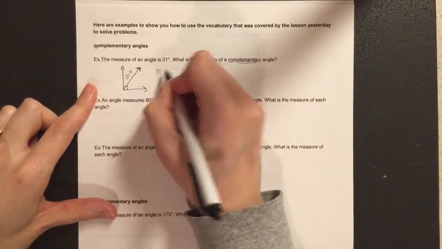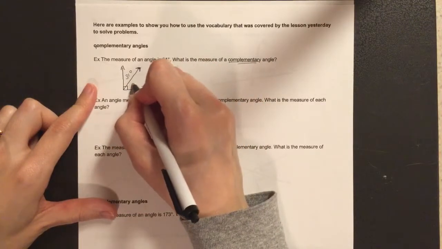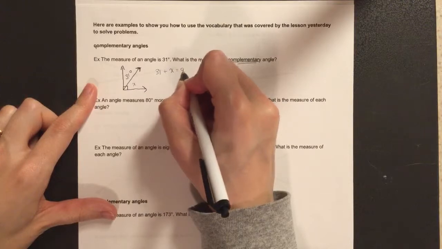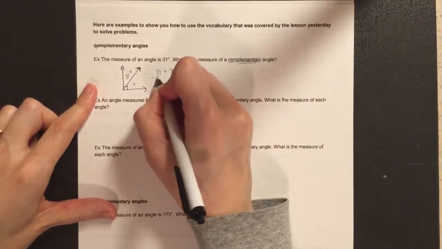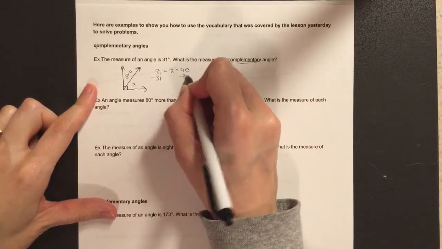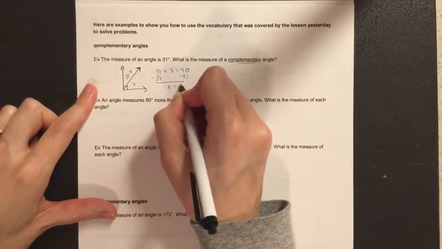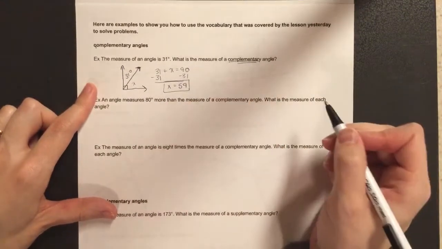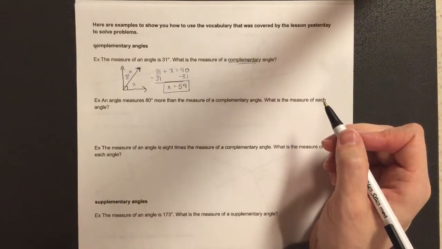So we're doing 31 plus, well, we don't know this one, so let's call it x. 31 plus x is going to be equal to 90. Subtract 31 from both sides, and x is going to be equal to 59. So the measure of our complementary angle for this problem is going to be 59 degrees.